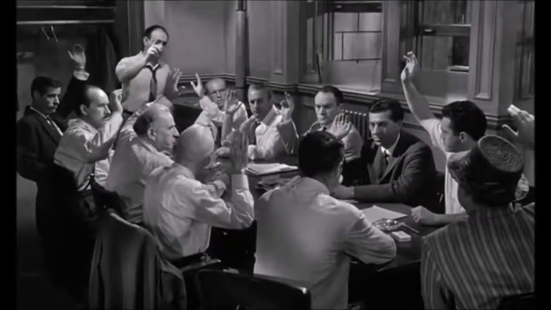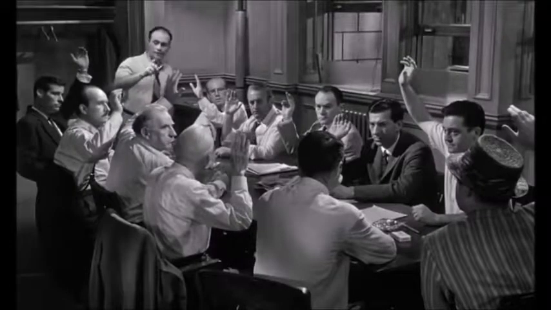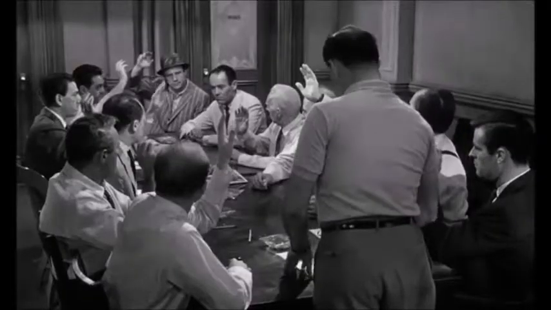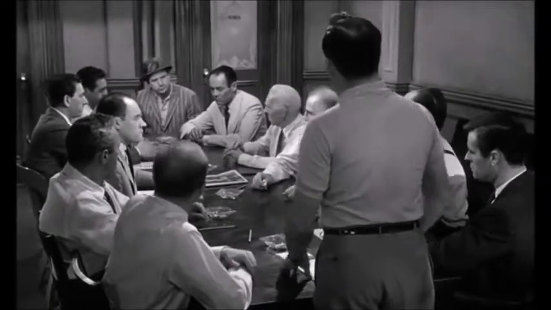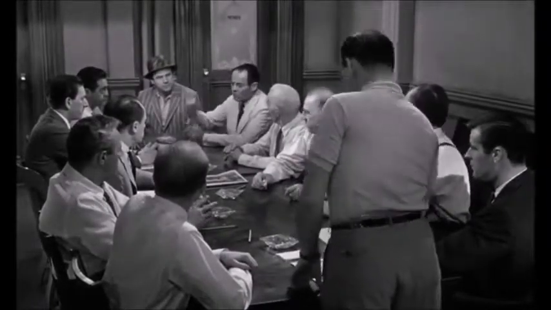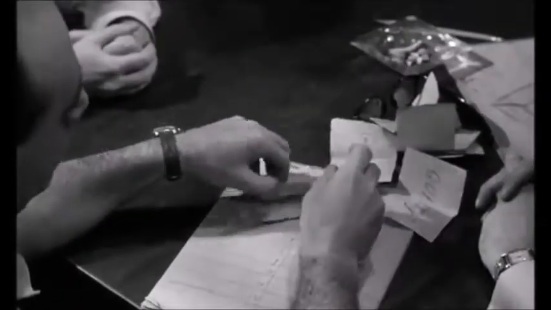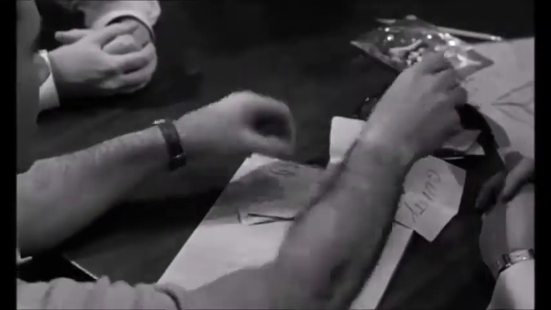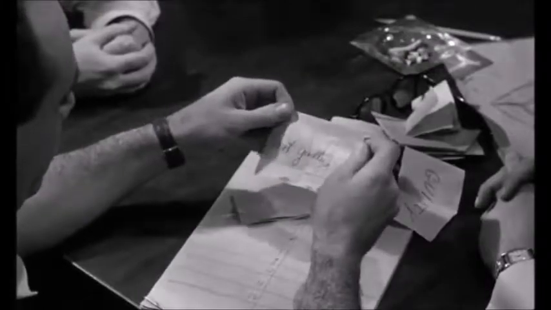For example, the initial vote was taken publicly and was susceptible to normative social influence or conformity due to a fear of appearing deviant. As they voted by raising their hands, several of the jurors who later expressed that they weren't sure the boy was guilty looked around to see how other people were voting. But when the ballot was secret and anonymous, some of them didn't comply.